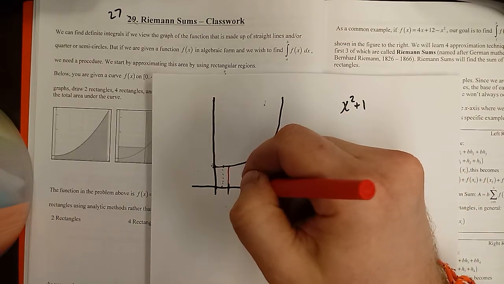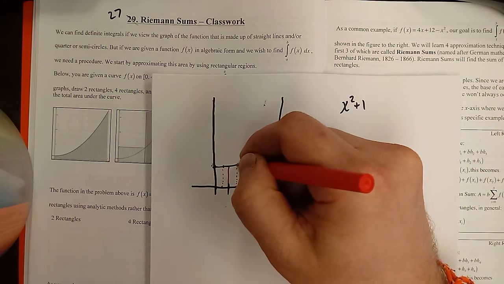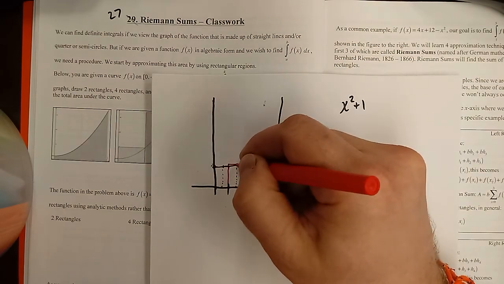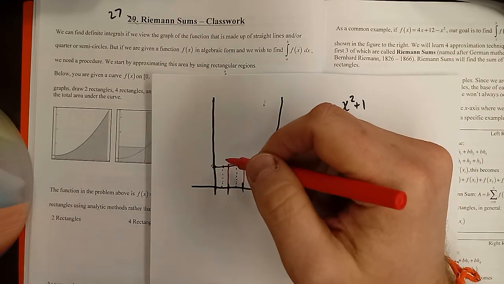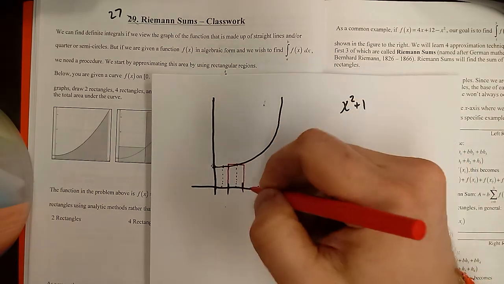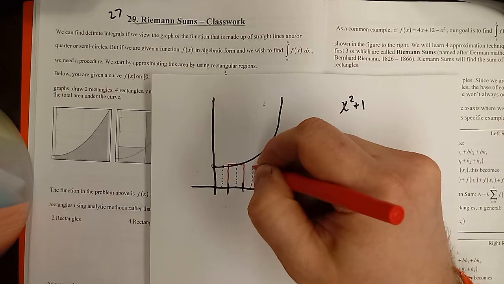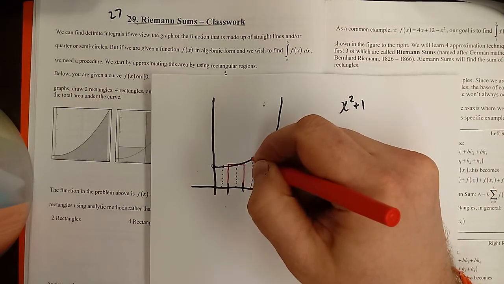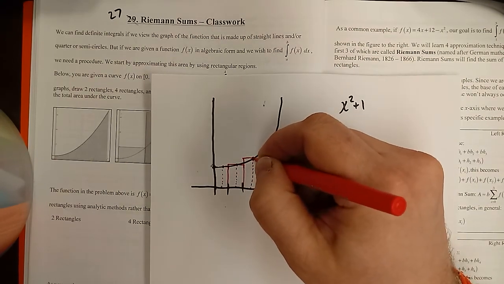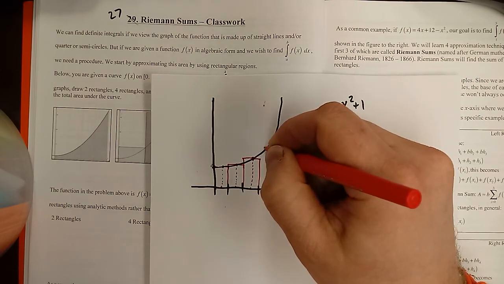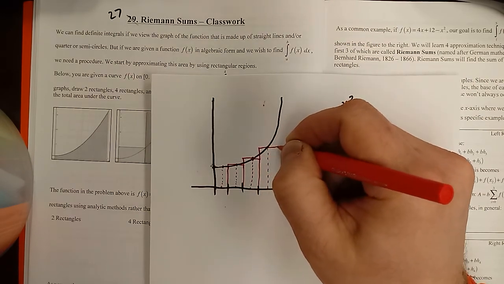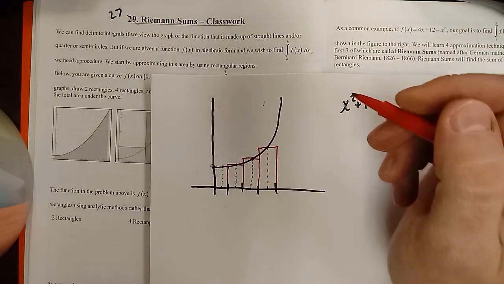Similarly, between 1 and 2, I'm going to try 1.5. And so now it starts to show a little bit. A little bit of this winds up being outside, a little bit winds up being inside. This allows for a little bit of overestimation and underestimation at the same time, meaning that we've got an even closer estimation.